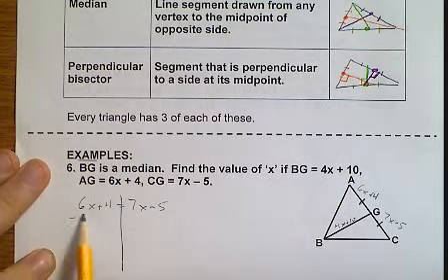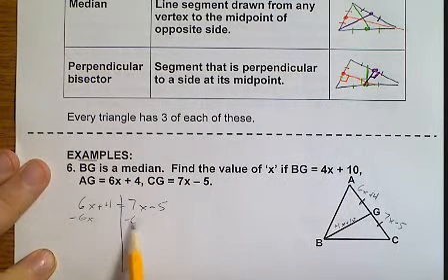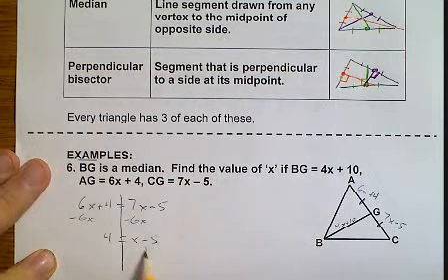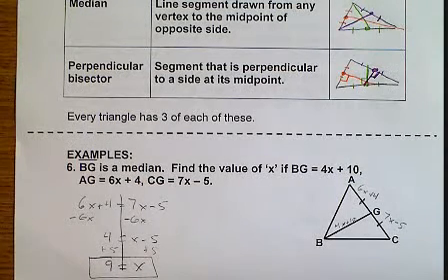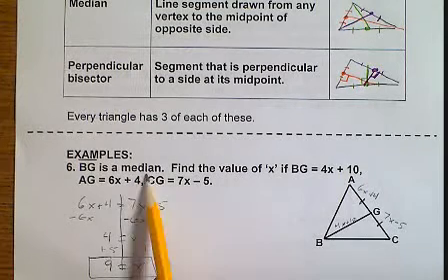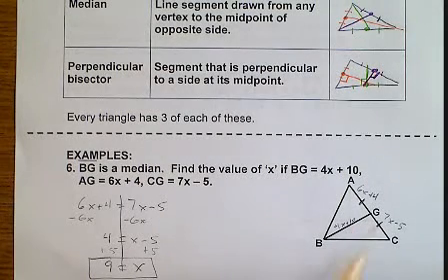I'm going to go ahead and start by subtracting 6x. Get that 4 equals x minus 5. Add 5. And 9 equals x. So, we use the definition of a median to know that this was in the middle, and we could solve. Moving on.